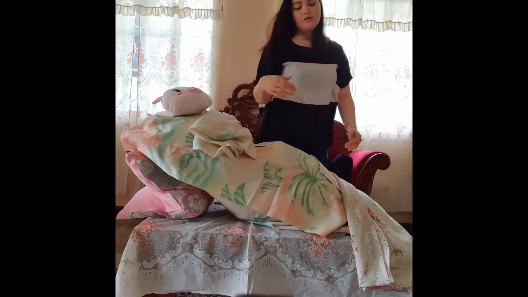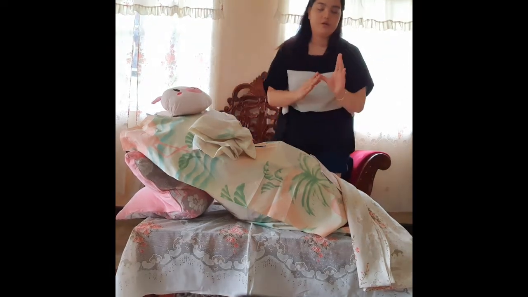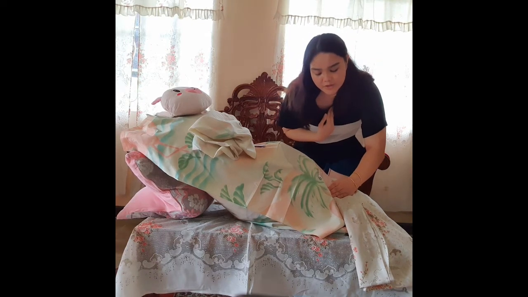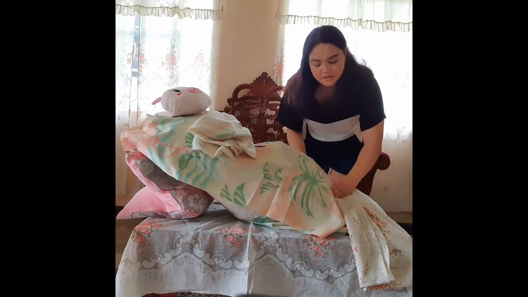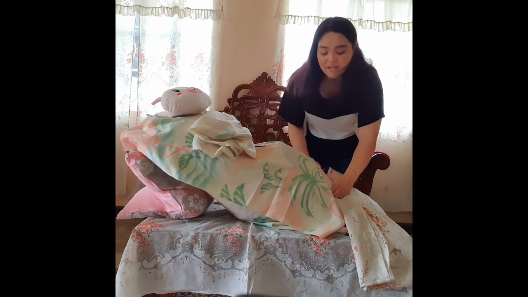Next, for the third maneuver, I'm going to place my thumb and finger just above the symphysis pubis, trying to palpate this area here. So it's kind of firm, which suggests that this part here is the fetal head.